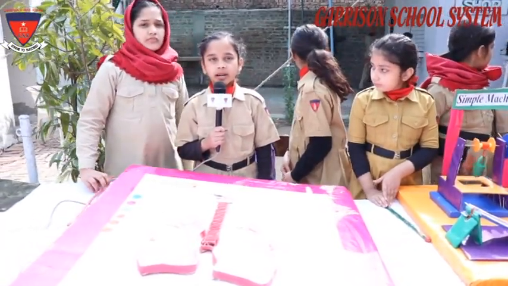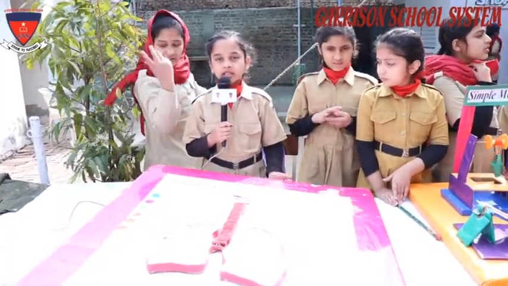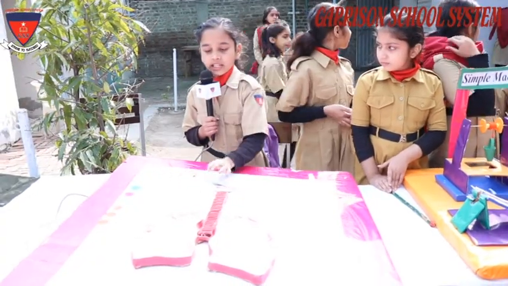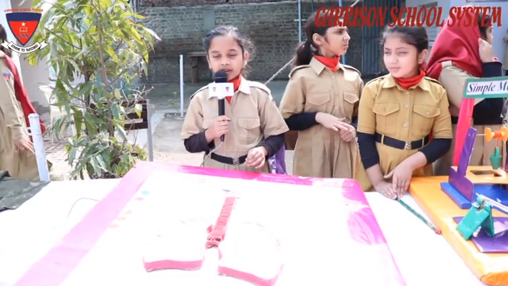My name is Mariam Imran and I read in class 3 Rainbow. My model name is respiratory system. Respiratory system is done. This is nasal cavity, pharynx, larynx, trachea, bronchus, alveoli, right lung, left lung.